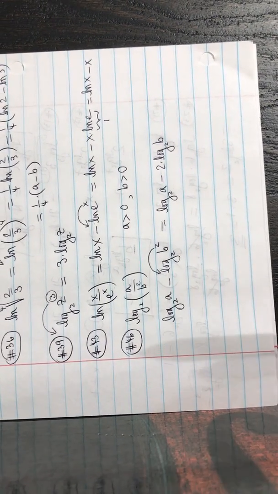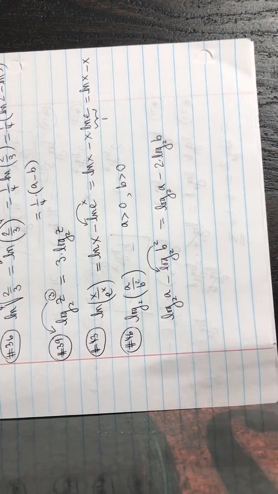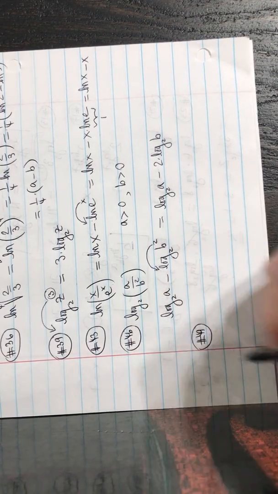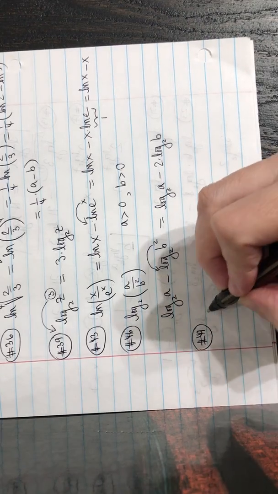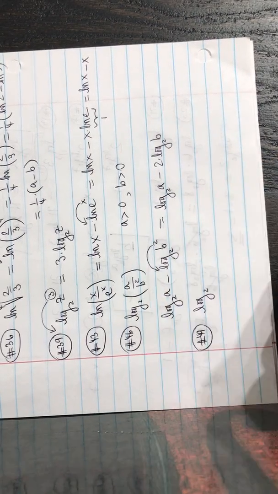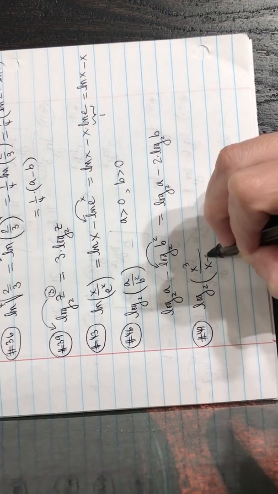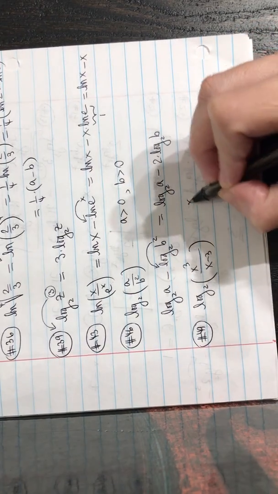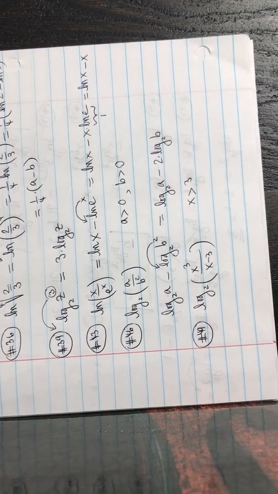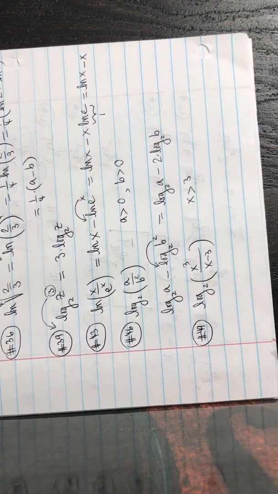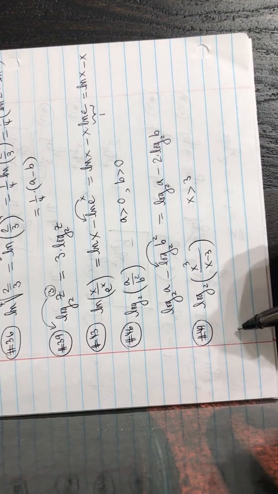Okay, now we move on to number 49. Same type of question. So we have log base 2 of x cubed over x minus 3. And the condition is that x is greater than 3. So again, we have to write this as a sum or difference of logarithms, and powers should be expressed as factors.